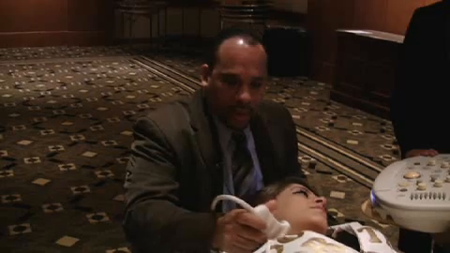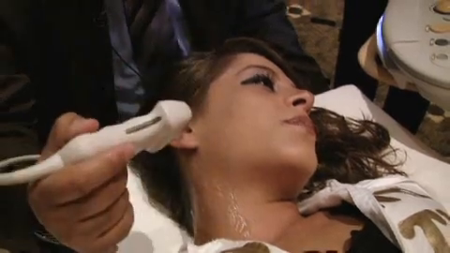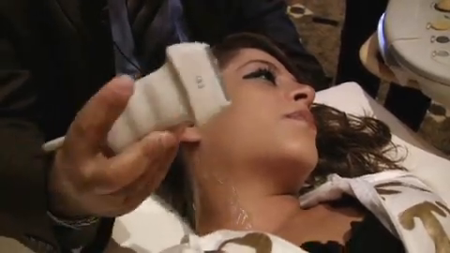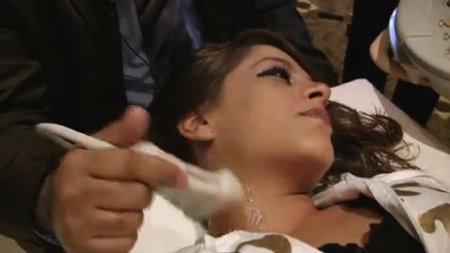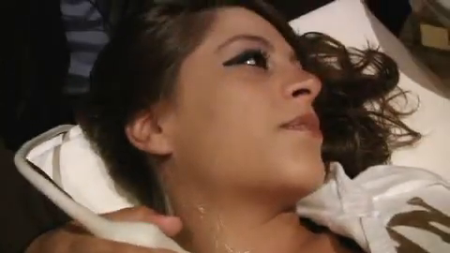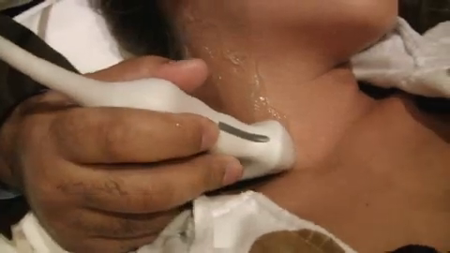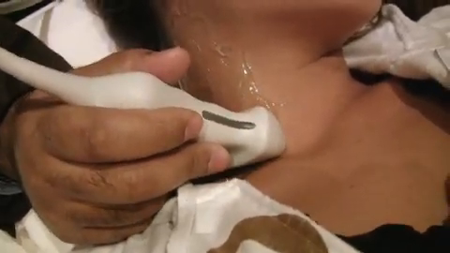So let's get started. Here, what we're doing is using an L9-3 transducer, really the workhorse for carotid artery testing. We're going to start out the evaluation at the base of the neck, as far down as you can go, identifying the origin of the common carotid artery. The anatomy is a little bit different on the right than it is on the left, and on the right, you can almost always identify the origin of the common carotid artery.